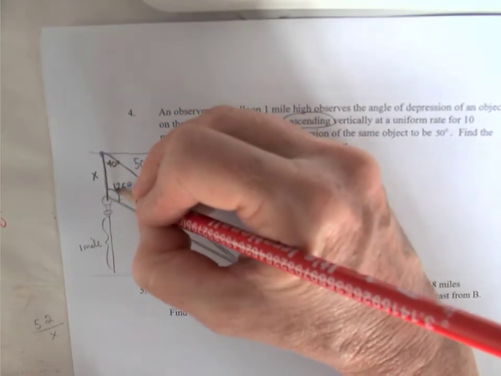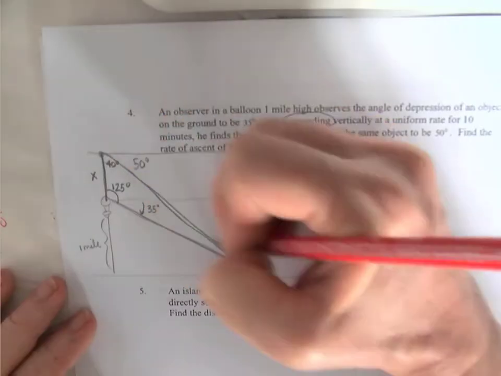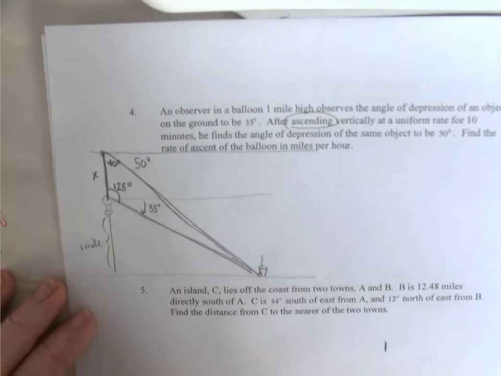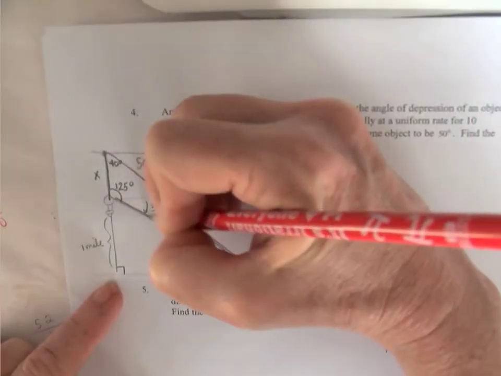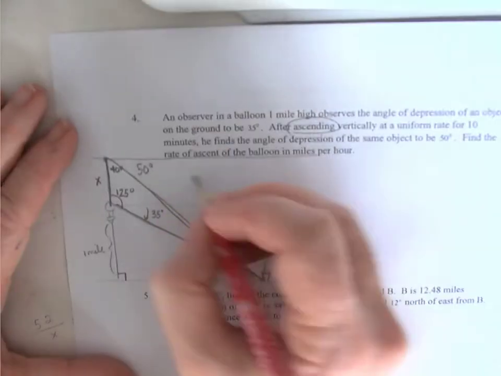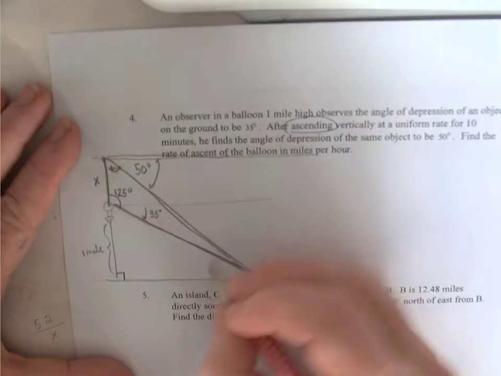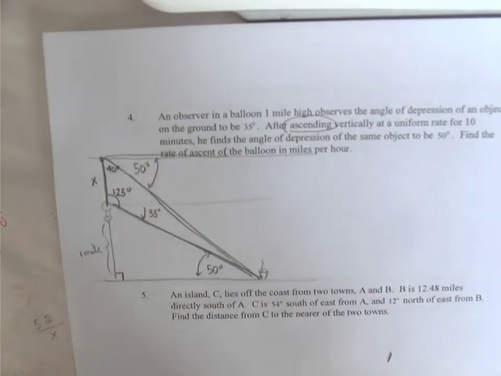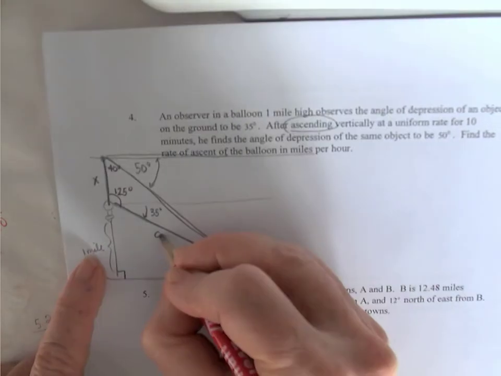I can find a lot. The problem is I don't have a side in this. I mean, I have angle, side, angle, but I don't know a side. So in order to find a side, I'm going to determine this. And what I do know is that I have alternate interior angles. So again, geometry was important. So this is a 50-degree angle. And I do know that this side is 1 mile, so I'm going to find the hypotenuse there.